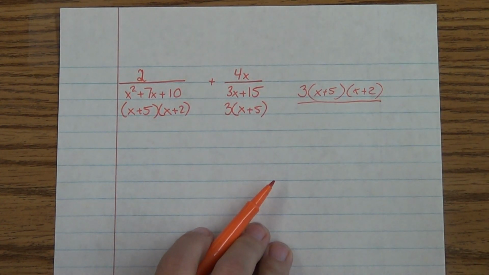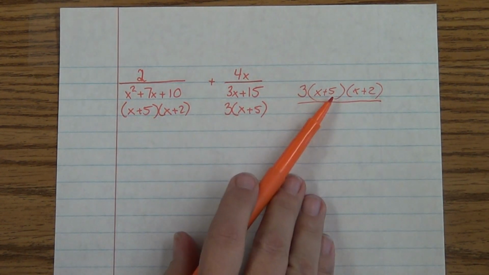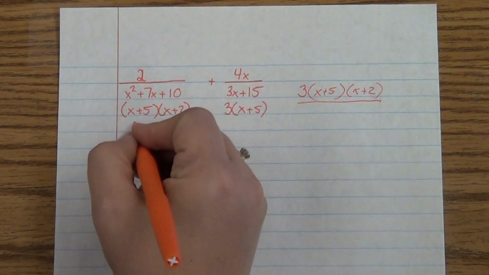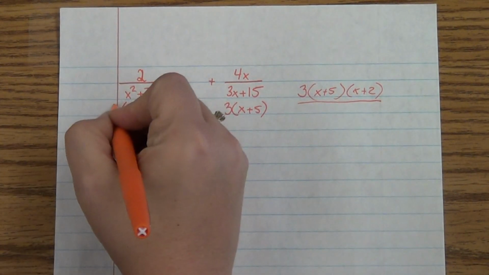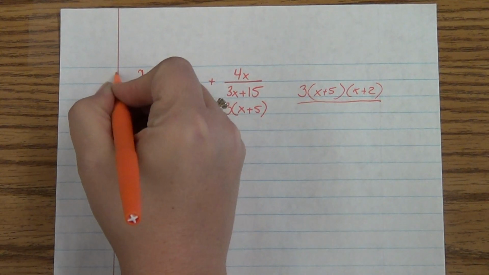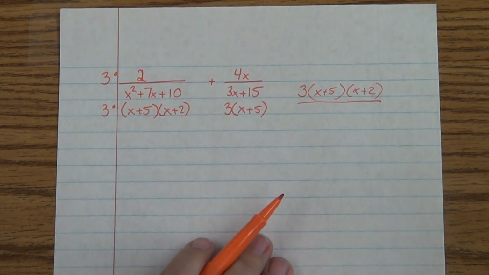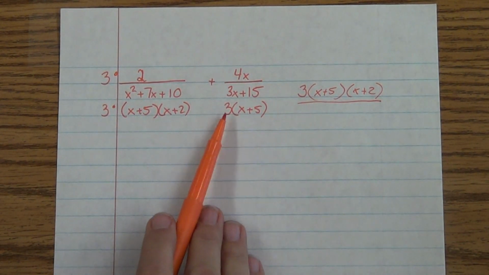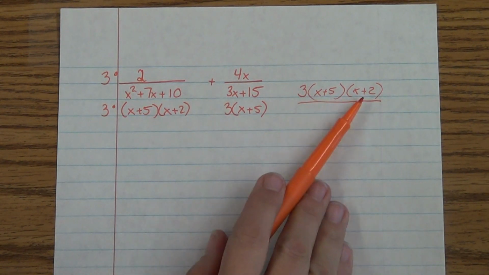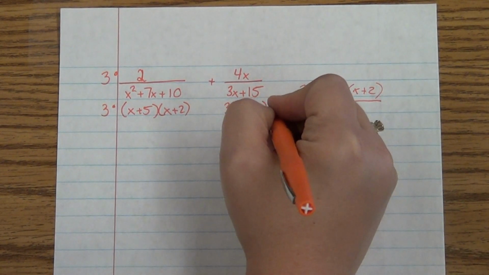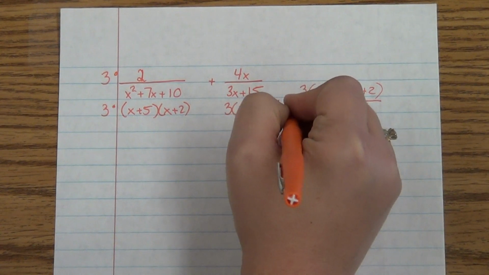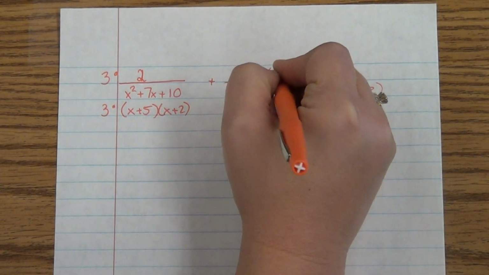So then again, step number 3, I need to multiply so that I make this common denominator. So on this one, I'm missing the 3. Whatever I multiply on the bottom, I multiply on the top. Over here, I have the 3. I have the x plus 5. I'm missing the x plus 2. So x plus 2, x plus 2.